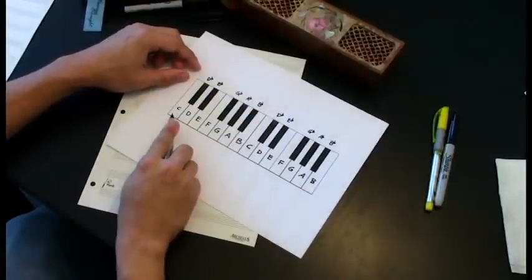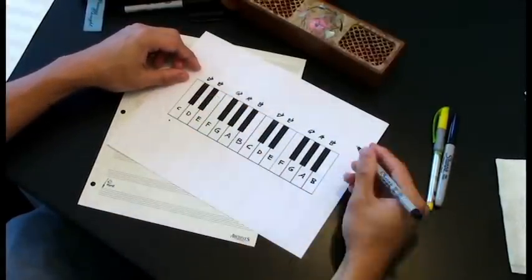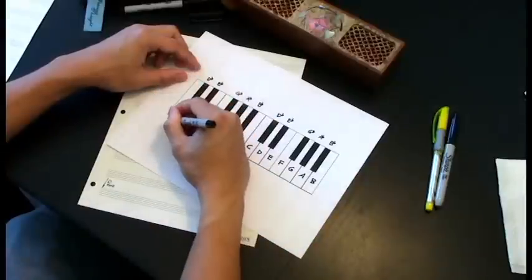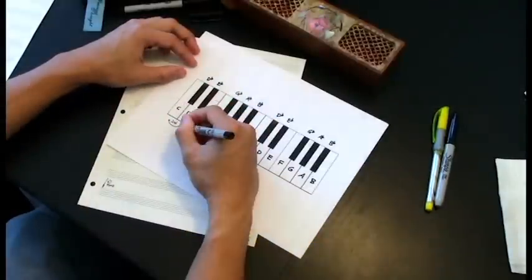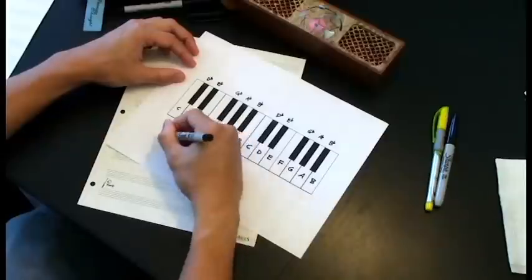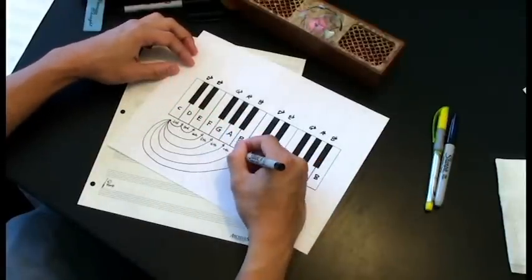Let's start with C. If you want to get from C to C, you count 1. Just C. If you want to get to D, you have to count 2, C, D, so we call it a second. To get to E, C, D, E, we call that a third. Likewise, F is a fourth, G is a fifth, A is a sixth, B is a seventh, and C again is an eighth or octave.